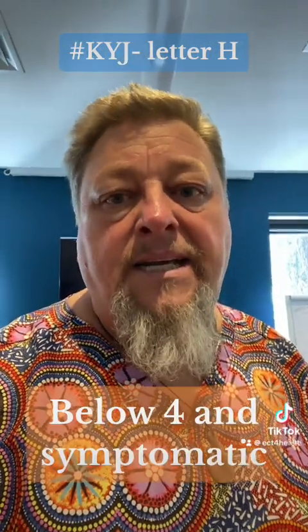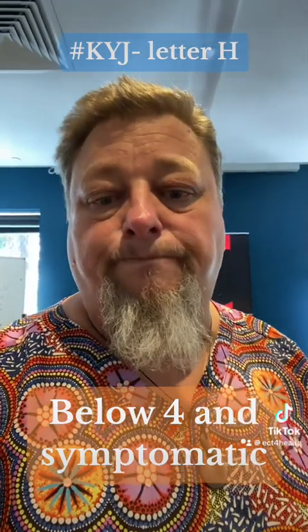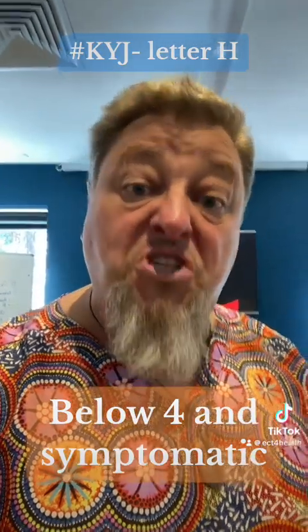If a person with type 1 diabetes has a blood sugar level that drops below 4 and they're symptomatic, then that technically is a hypoglycemia. And for that reason, we should treat it.